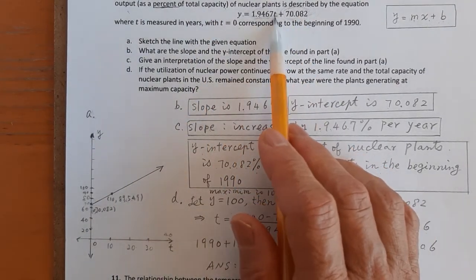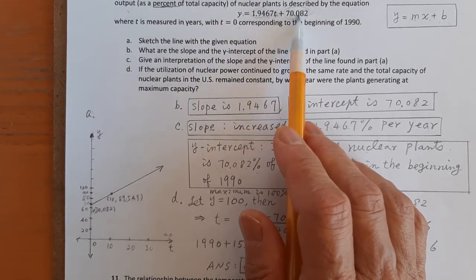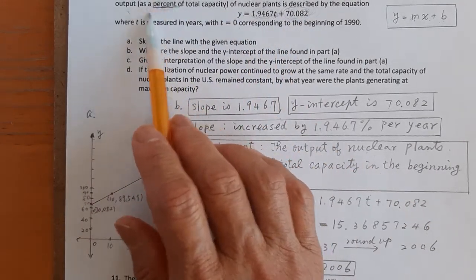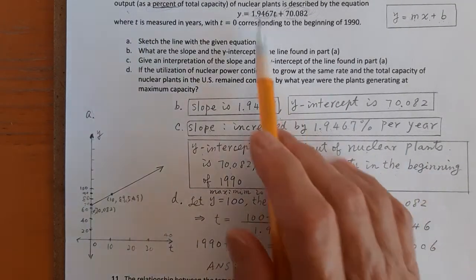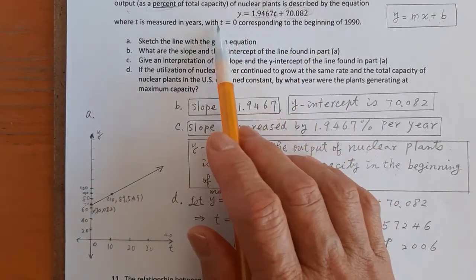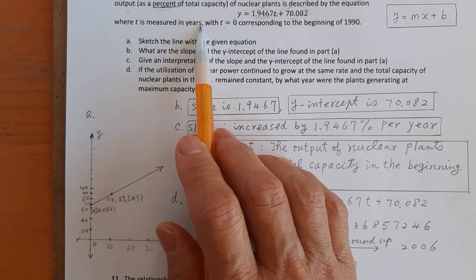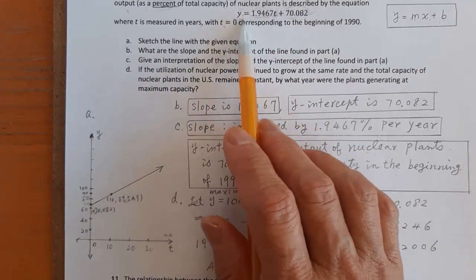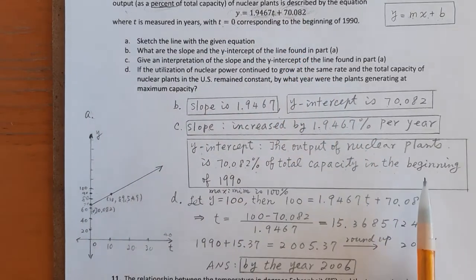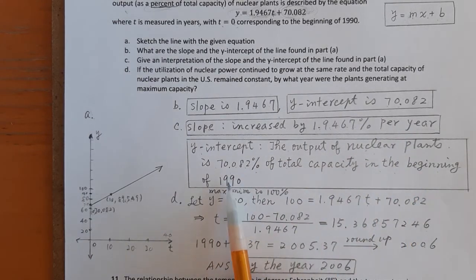So when t equals 0, the y is the output, which is 70.082% of the total capacity in the beginning, at t equals 0. At t years is y. When t equals 0, y is 70.082%. So t equals 0 is the beginning of 1990. That's the y-intercept meaning.